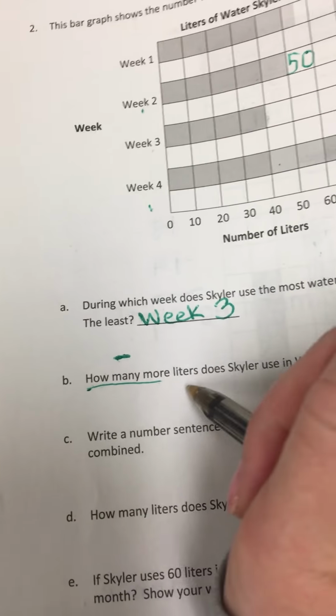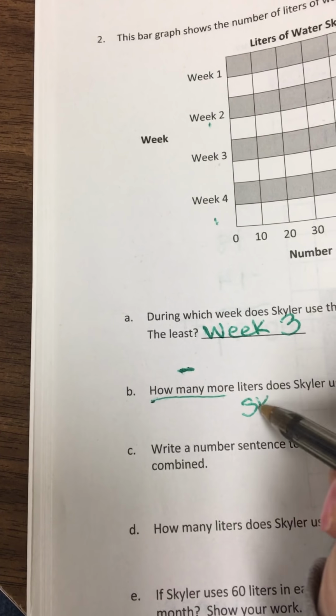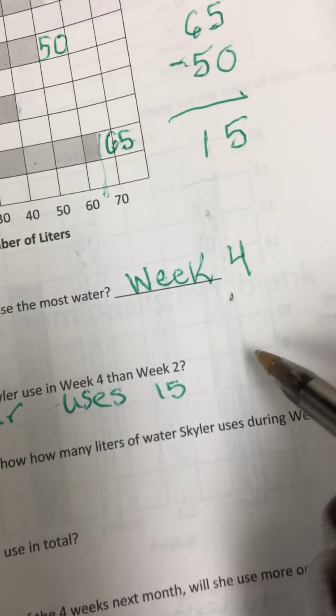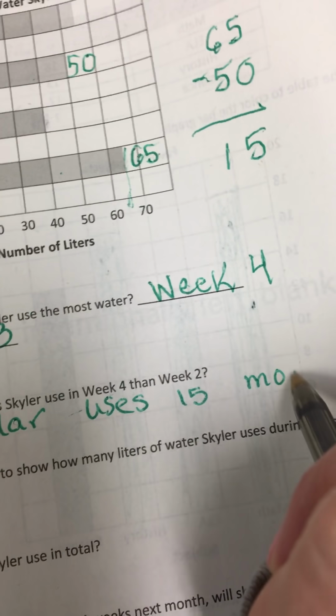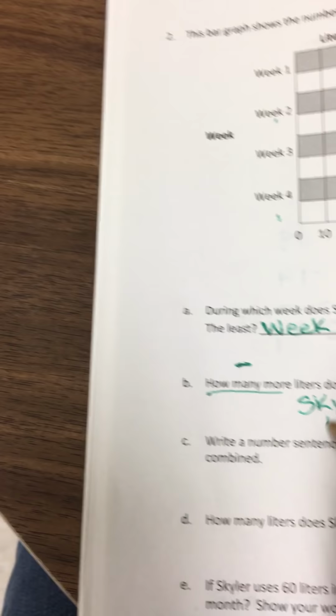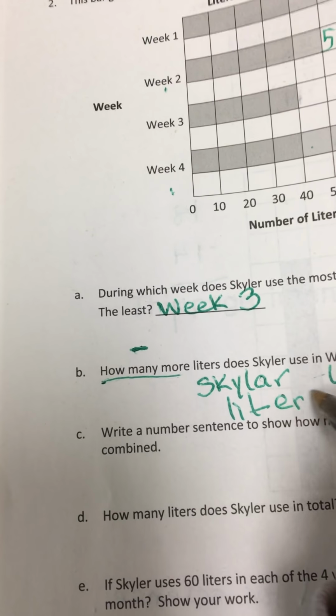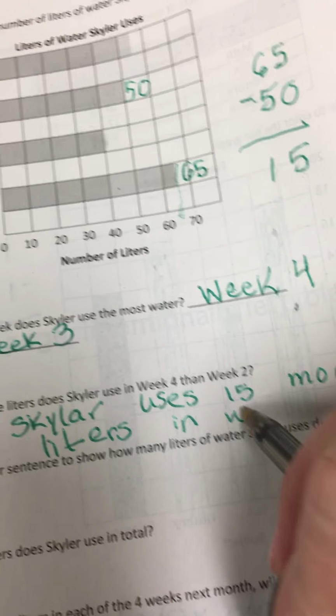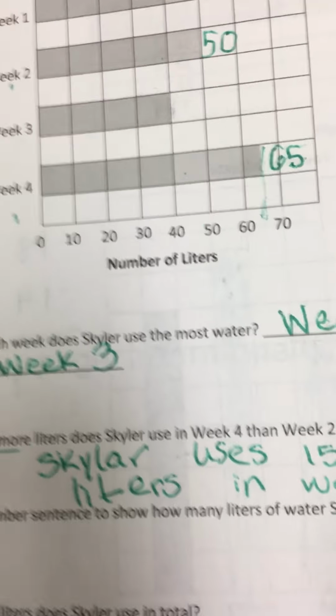How many more liters does Skylar use? TTQA, Skylar uses, and then there was my answer, 15 more liters in week 4.